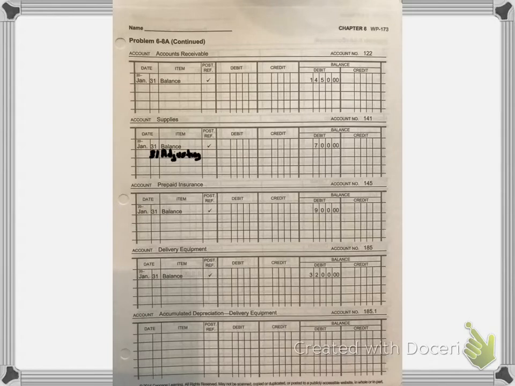The amount of the adjustment was a $300 credit. So with a $300 credit to this account, and there was already a $700 debit balance, you're going to subtract 700 debit minus 300 credit. It's going to leave a $400 debit balance in this account.